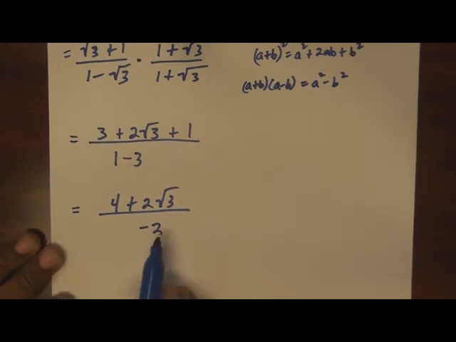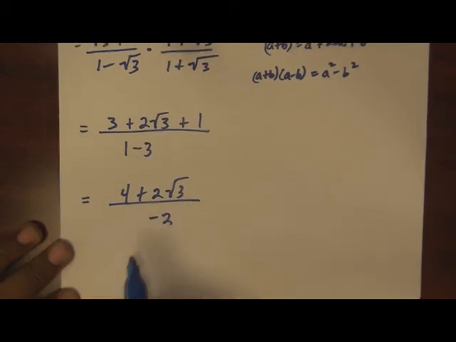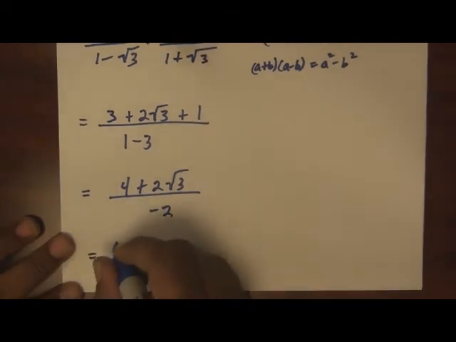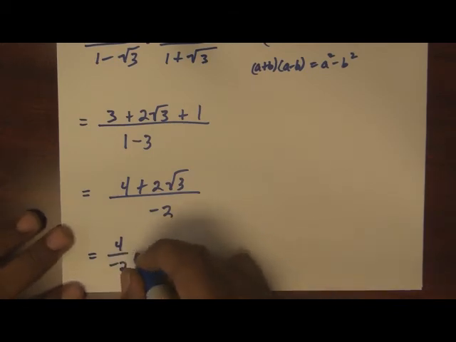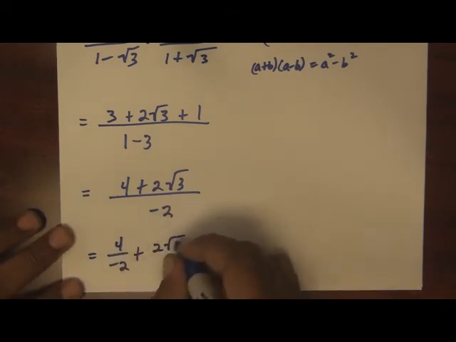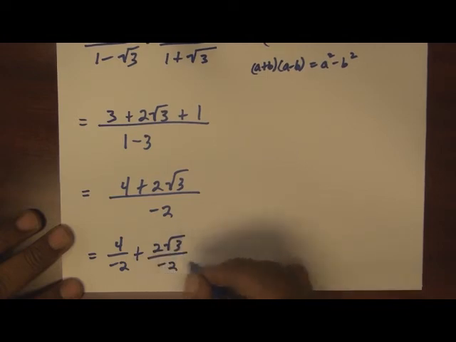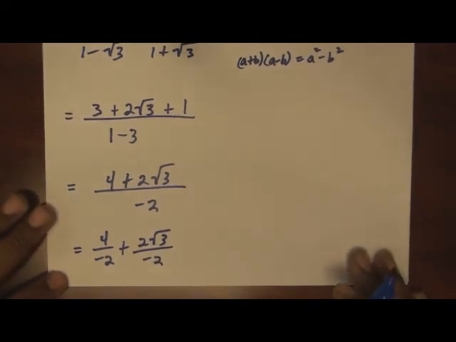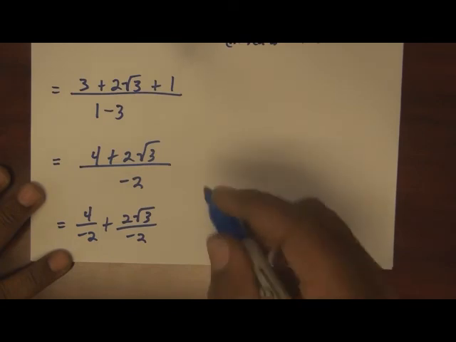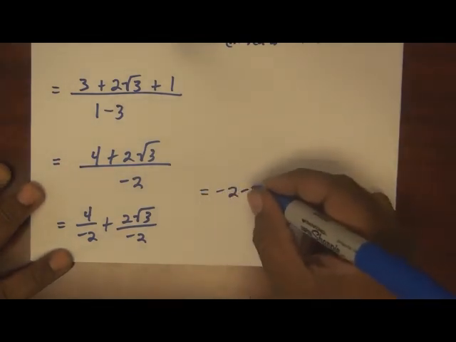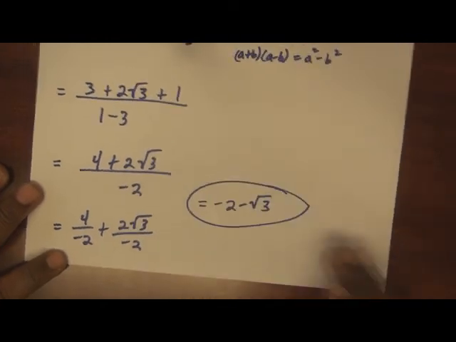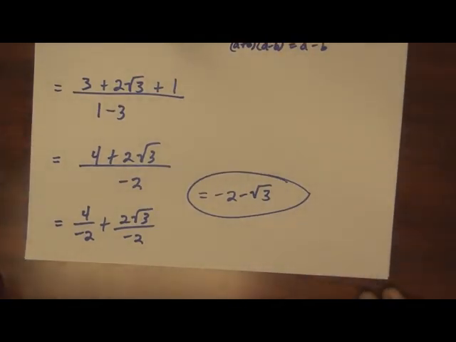In order to simplify, I'm going to treat the denominator as a denominator of every term in the numerator. So I'm going to write this out as 4 over negative 2 plus 2 square root of 3 over negative 2, which gives us negative 2 minus the square root of 3 as our exact value.